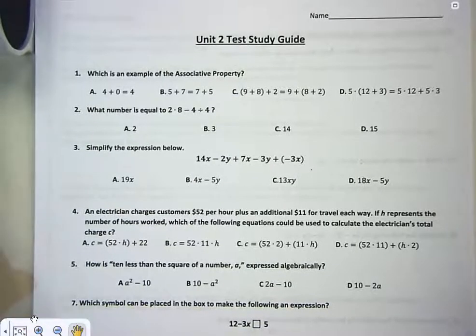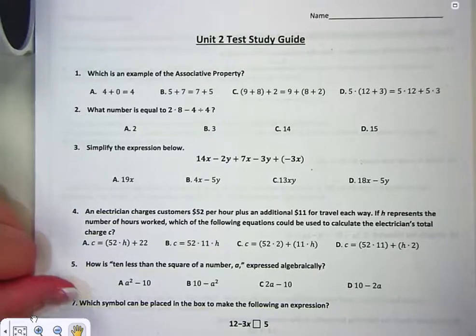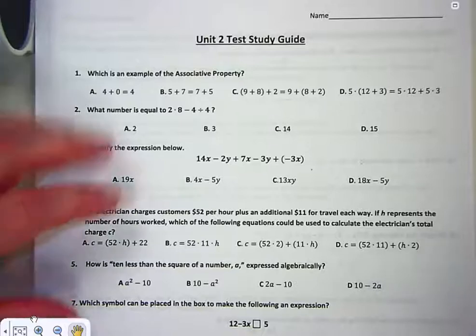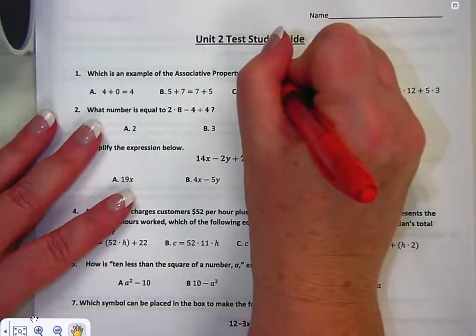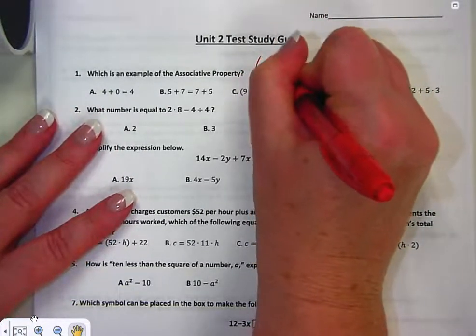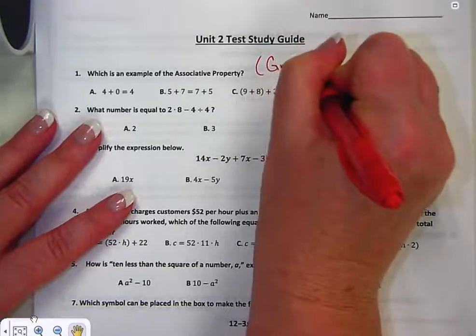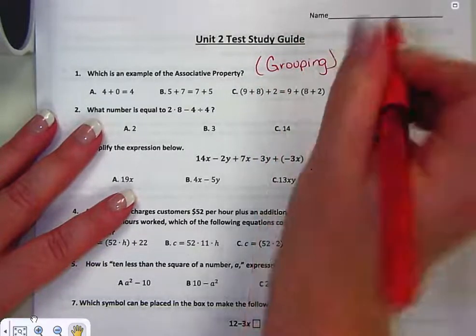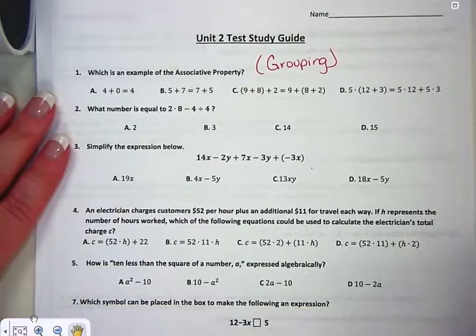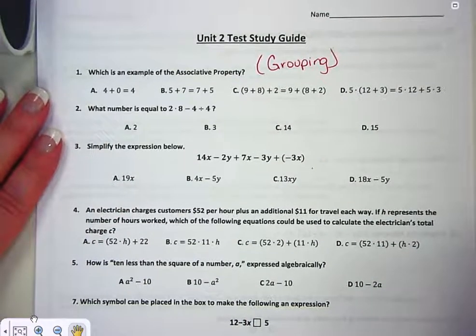Unit 2, test study guide, number 1. Which is an example of the associative property? When I think of associative, I think of what? Changing the grouping. Which one would be an example of changing the grouping? Cole? B.